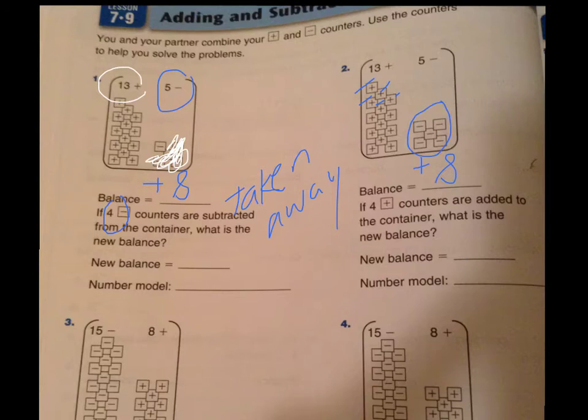Well, that means this one is only going to take one positive one out. Remember, for every negative, I have to take out one positive. So what's my new balance if I'm only taking away one positive card? My new balance would be 12, correct? How would I show that in the number model?